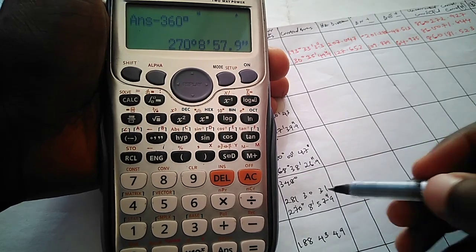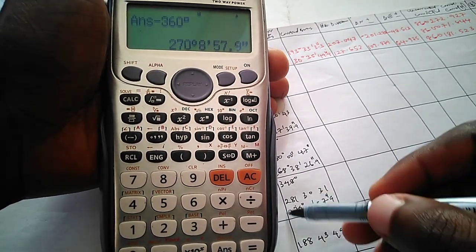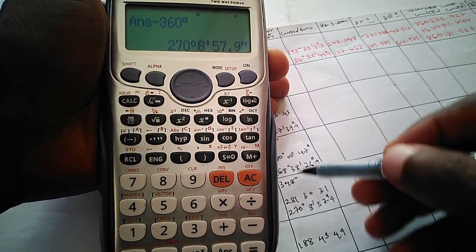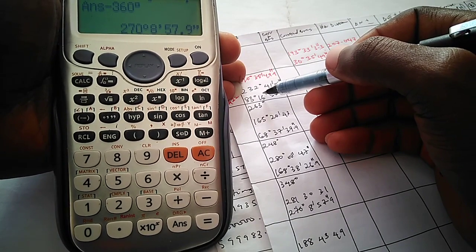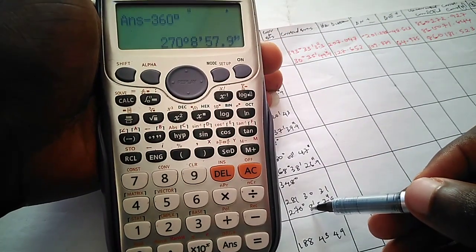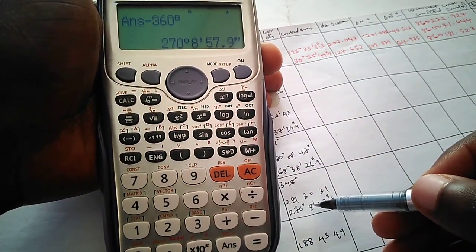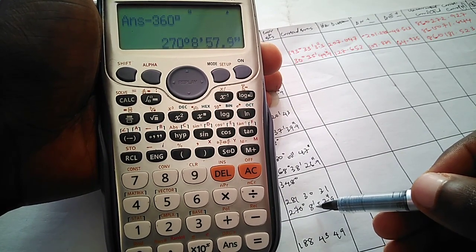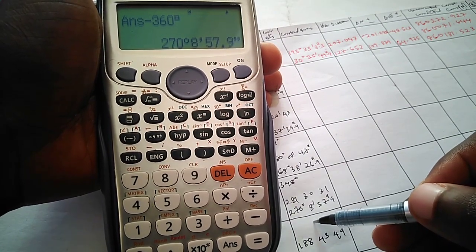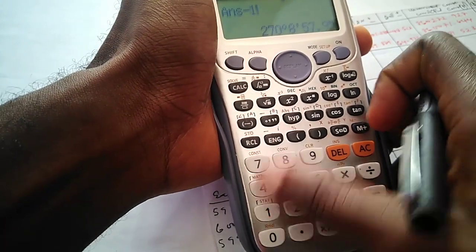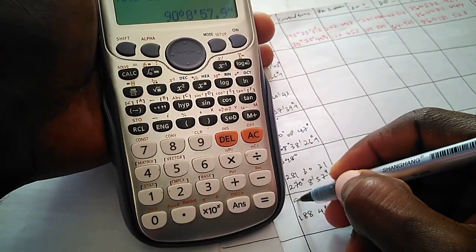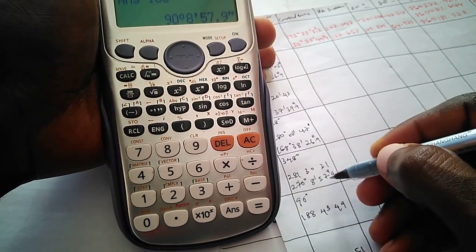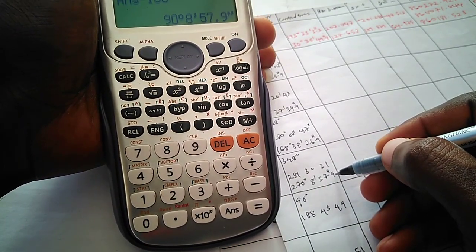57.9 seconds. Now this forward bearing is greater than 180. All the forward bearings we've been having were less than what? 180, but this forward bearing is greater than 180. Therefore, we subtract 180 to get the back bearing of the next station. So we now say minus 180 degrees, which will now give us 90 degrees 8 minutes 57.9 seconds.